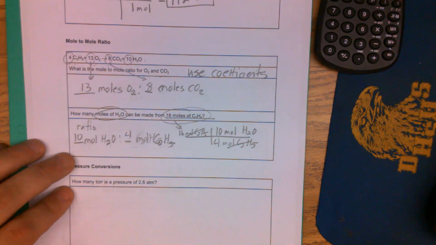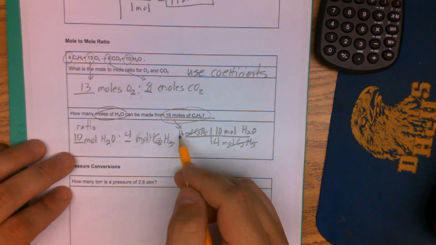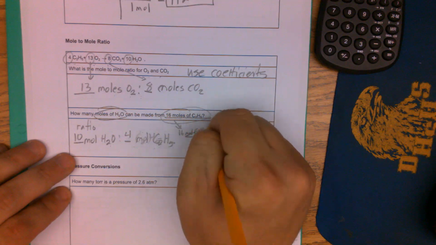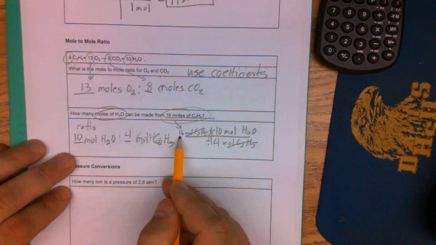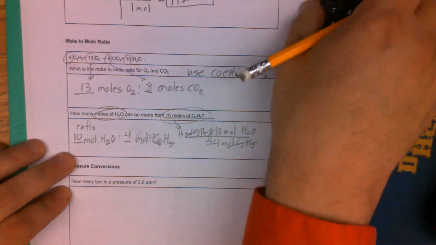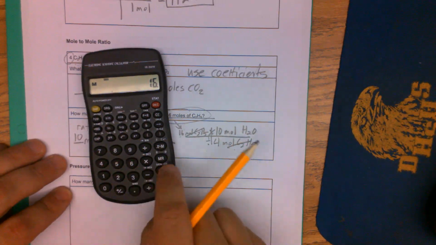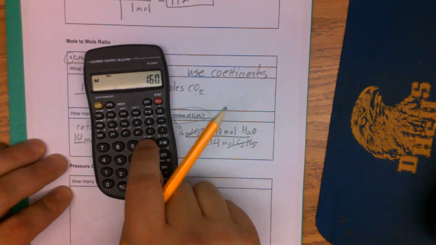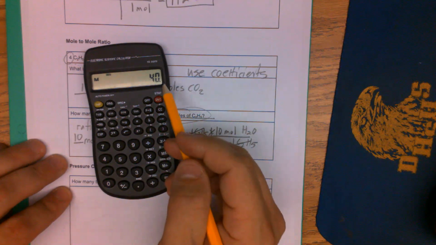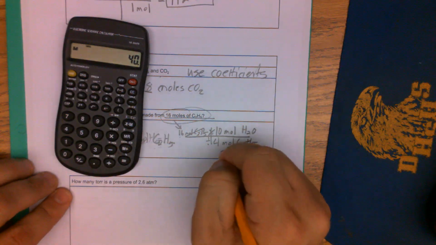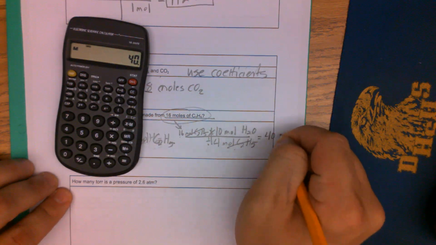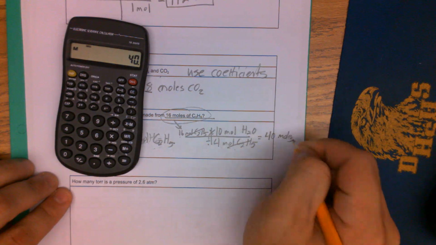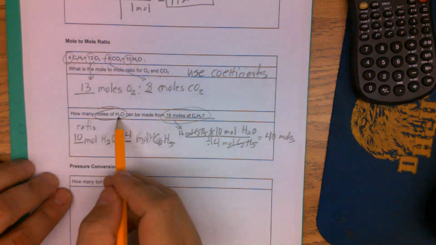All right, to solve for this, we're going to multiply at the top and divide by the bottom. So 16 times 10 divided by 4. We're going to get a total of 40. So our answer here is going to be 40 moles of H2O.